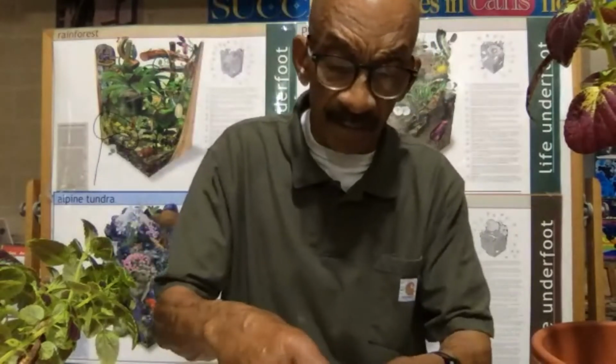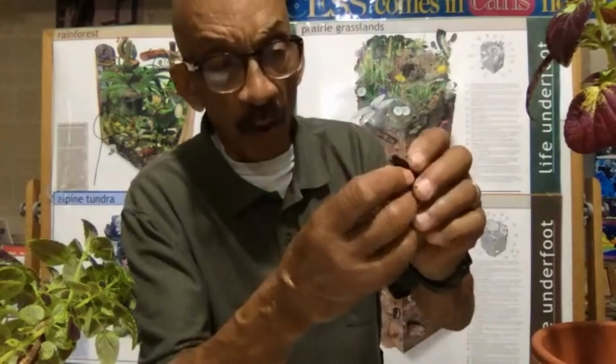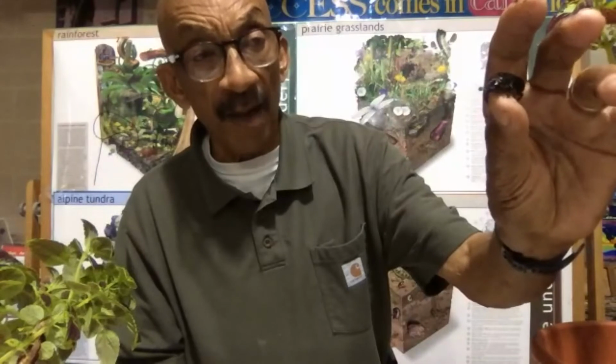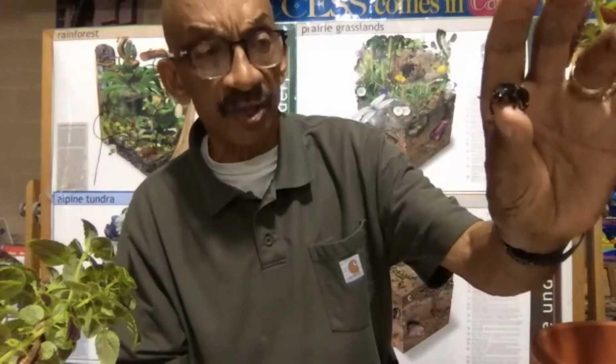And that little organism is called a Betsy bug or a bess beetle. And I just happen to have one right here. That is a bess bug. That's an insect that would live around dead wood and would probably be making its home or moving around in the moist soil underneath and around that piece of wood.